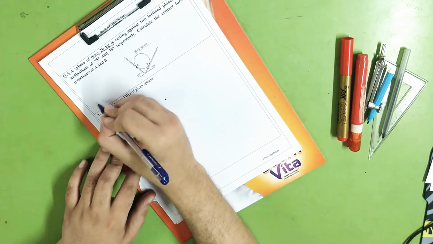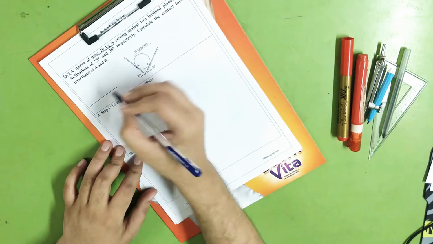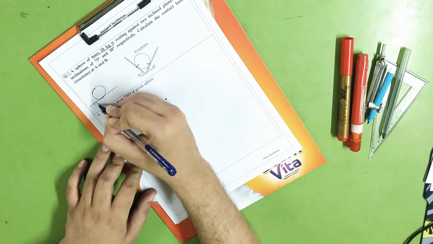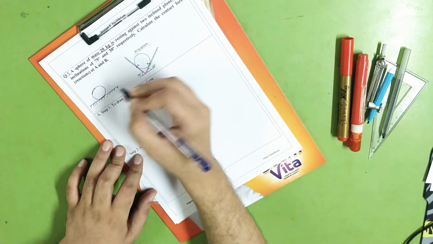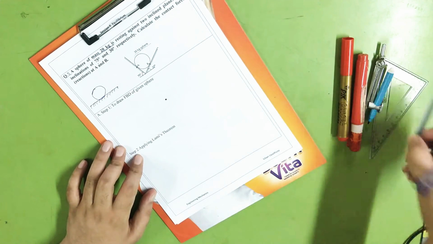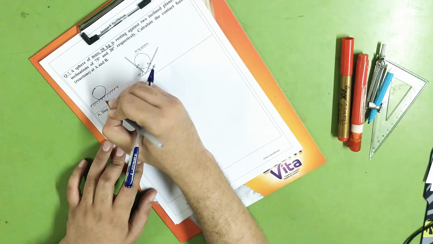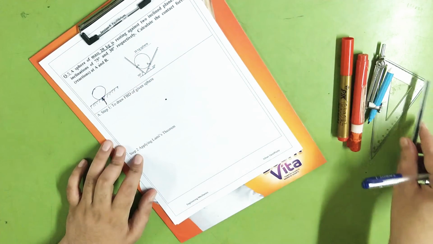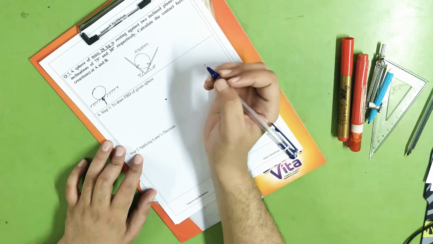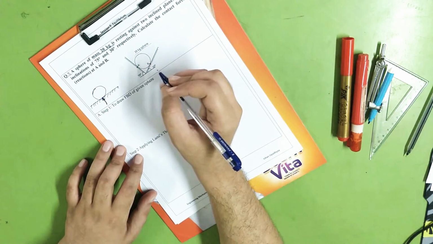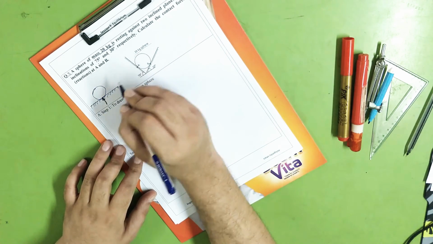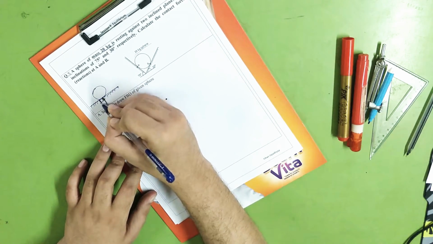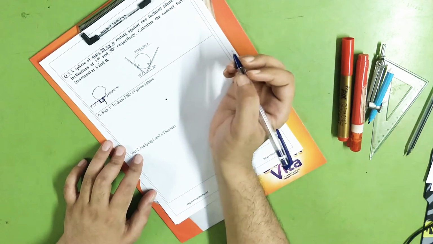Now if a surface is horizontal and a sphere is resting on it, and I want to draw its free body diagram, then we know very well that its reaction will appear as a vertical force. Why does it appear as a vertical force? Because the support reaction offered by a surface is always perpendicular to the surface.